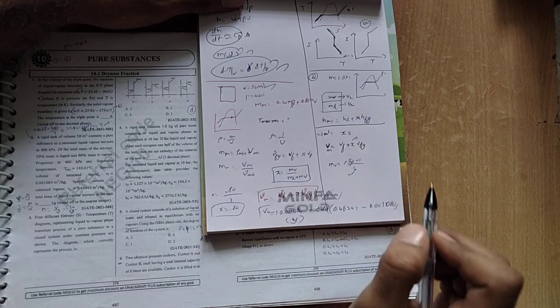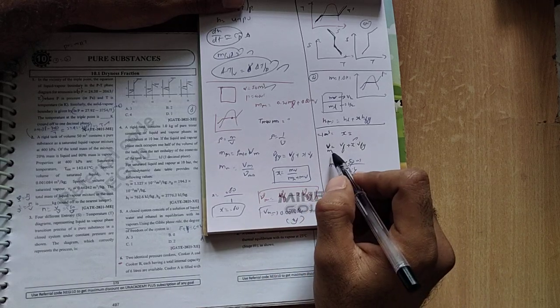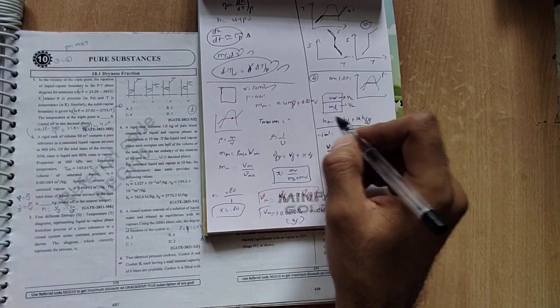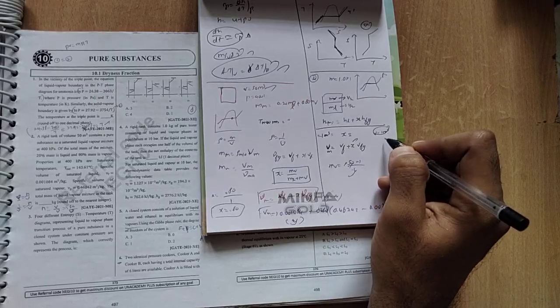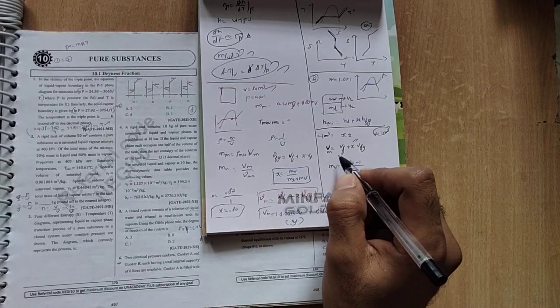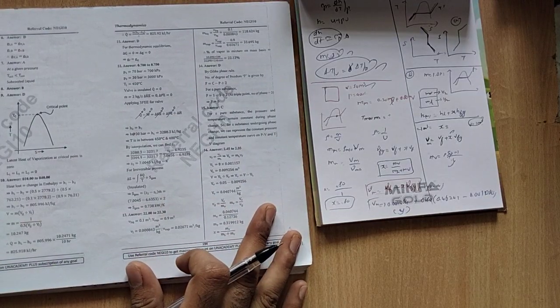But my question is how we can calculate the volume of the entire thing. Suppose, in the best case scenario, volume equal to 1 meter cube. Let us see whether our assumption is right or wrong.